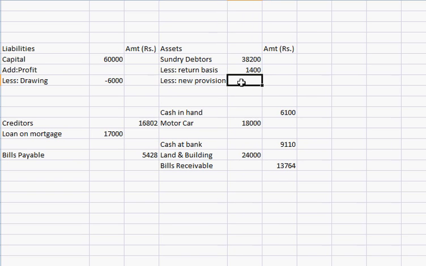So the new provision, I guess, was 1839, right? So I'll just deduct the return basis and the new provision. So this is our amount.